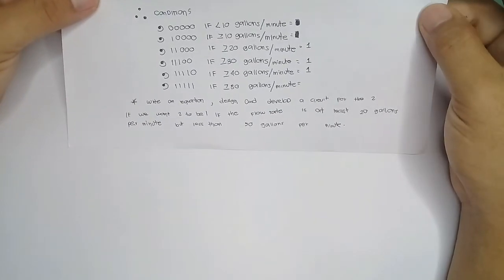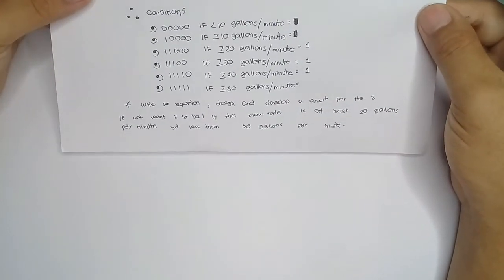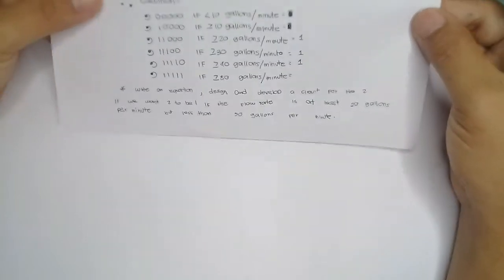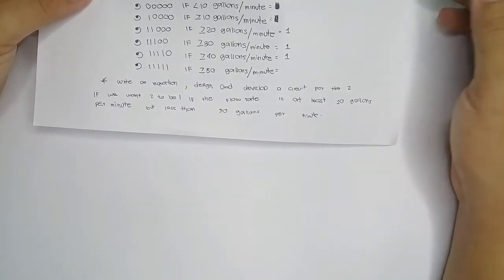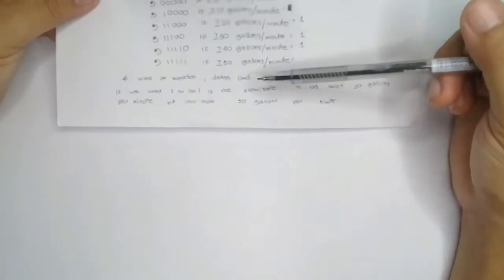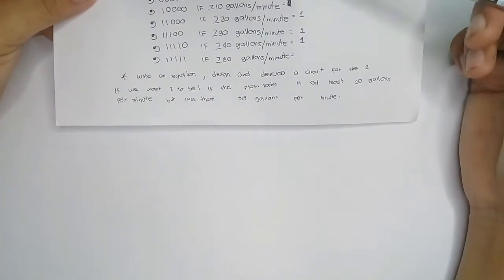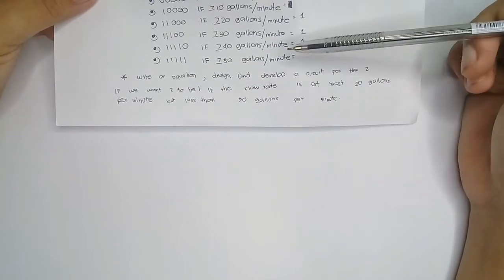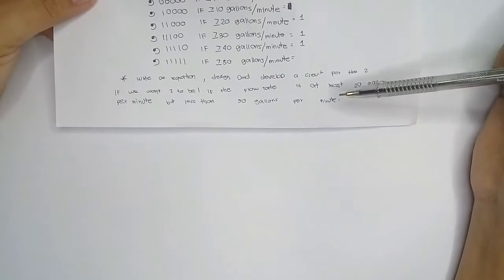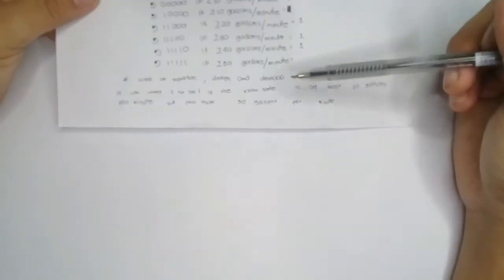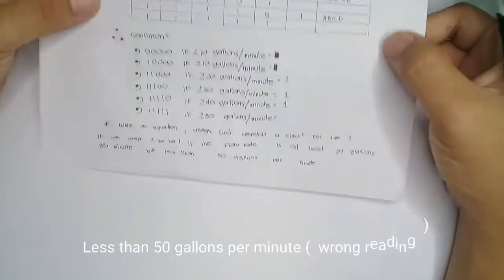So in this condition, we're going to make an equation out of this condition by referring to our truth table. So from the problem, as I've said earlier, you're going to write an equation, design, and develop a circuit for Z if you want Z to be 1 if the flow rate is at least 20 gallons per minute but less than 30 gallons per minute.